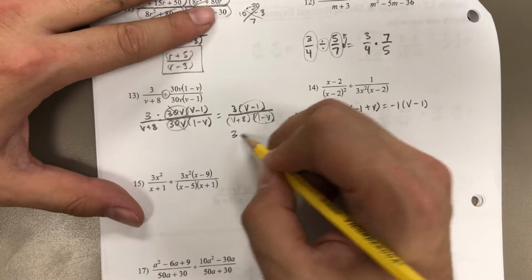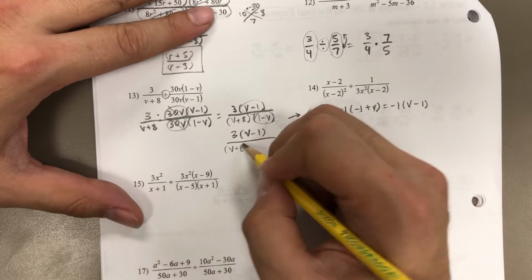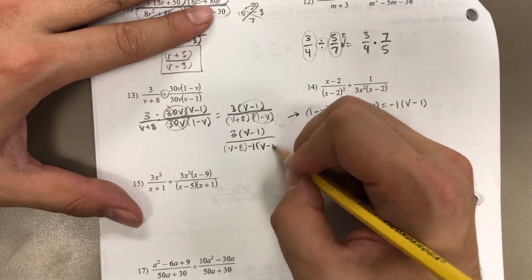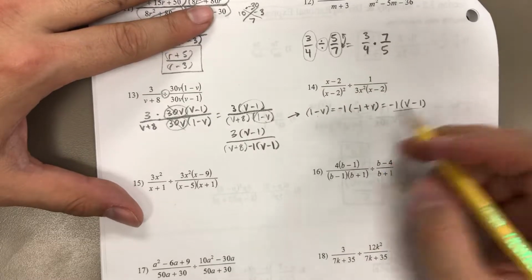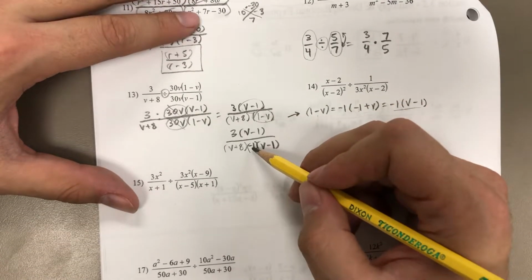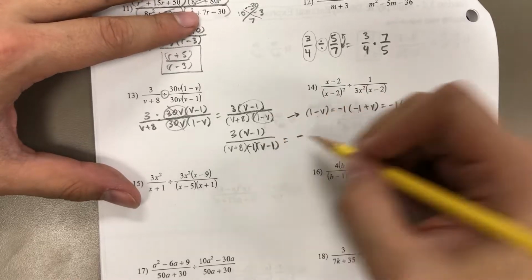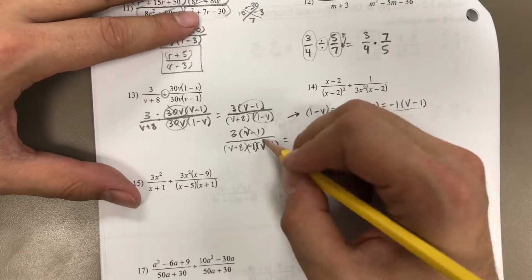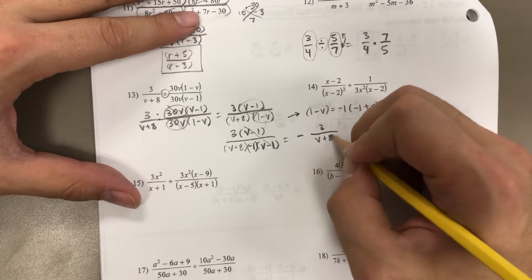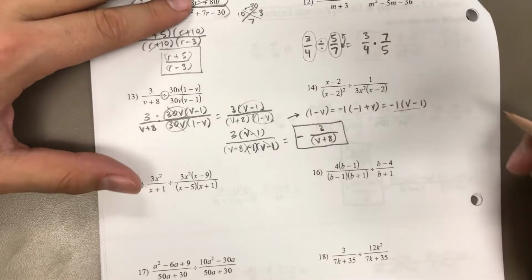So you have 3 times v minus 1 in the top, and then in the bottom I have v plus 8, and then I've got negative 1 times v minus 1. See, so I just replace that in there. This -1 is a factor in there, so it's multiplying. So I can just claim that this is a negative and put it out front. So this becomes negative of that fraction. And then the v minus 1's cancel out, so I just have a 3 in the top, and then the bottom I just have a v plus 8, because the v minus 1's cancel out. And this is my simplified expression right here.